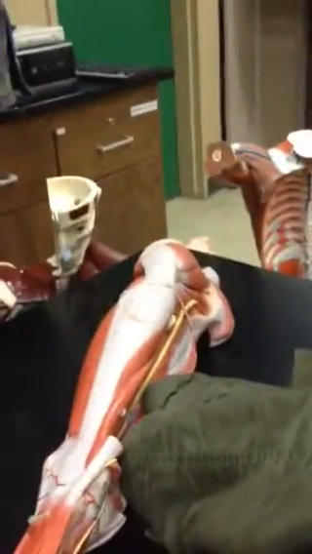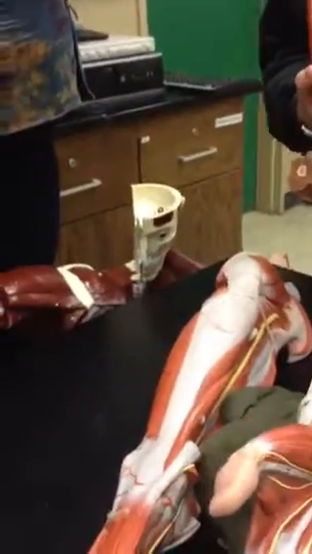Okay, let's look at the hand for a second. You don't have Zoom on your phone? You don't have Zoom? Oh, I'll check it. Yeah, I do.